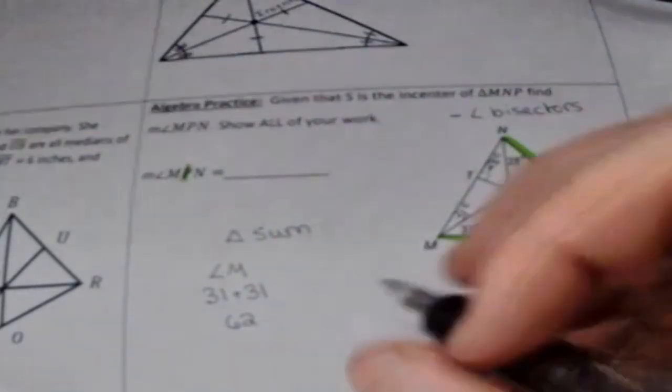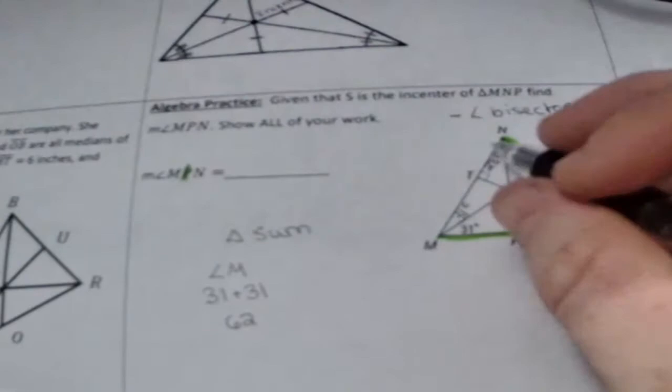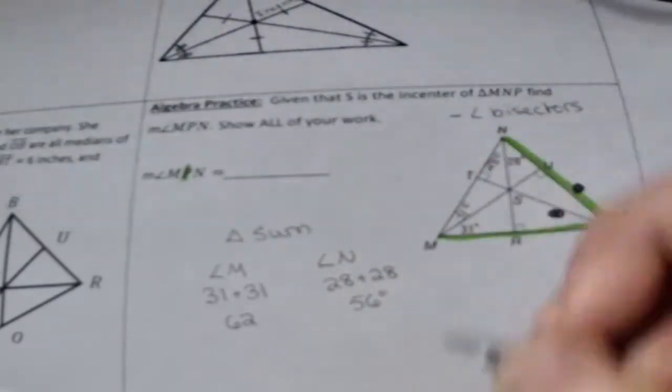Now, we're going to use triangle sum to help us find this last angle, angle P, the one that we want, because all angles in a triangle have to add up to 180. First, angle M. I want the full angle, so I'm going to do 31 plus 31, which is 62. So angle M is 62 degrees. Angle N will be 28 plus 28, which is 56 degrees.